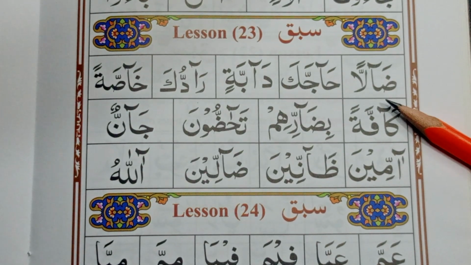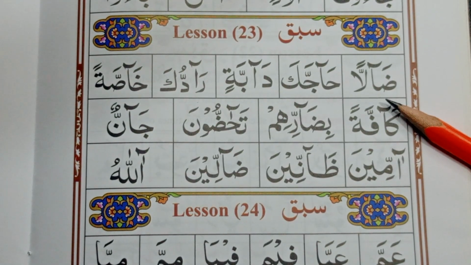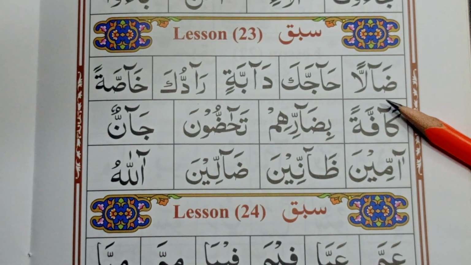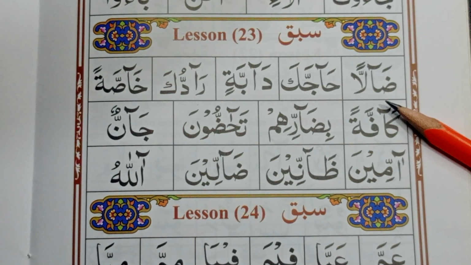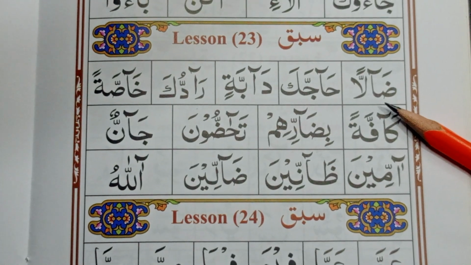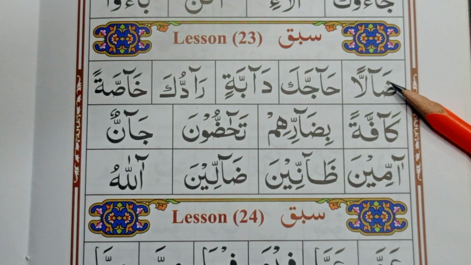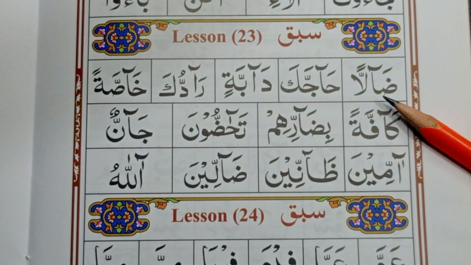Simply, first we say dod complete with mud, and at the end we connect it with lam, dol, like this. I hope you understand. I'm going to teach you. Repeat after me. Inshallah, you'll get it. This lesson is short. Okay, first line we read one by one, then we read only together.